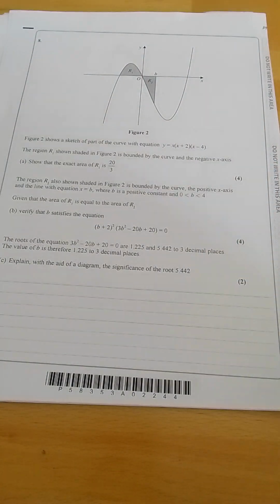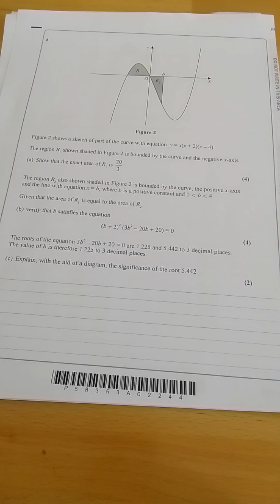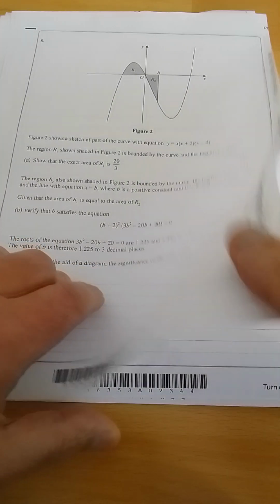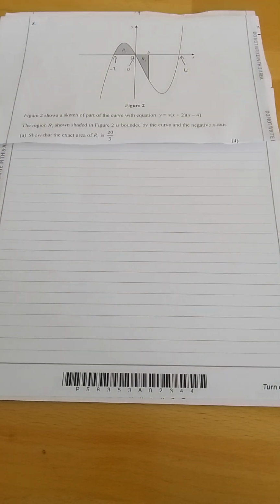As you can see, Question 8 is quite a long question. It's hard to show the whole question and the solution on the screen at the same time. So what I've done is I've cut the question up into various parts. So let's get started. Question 8.